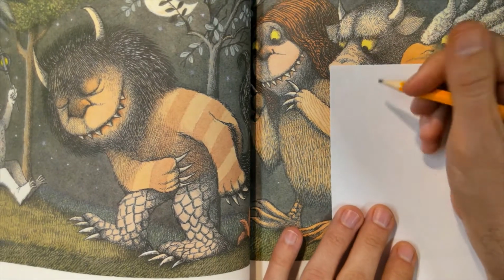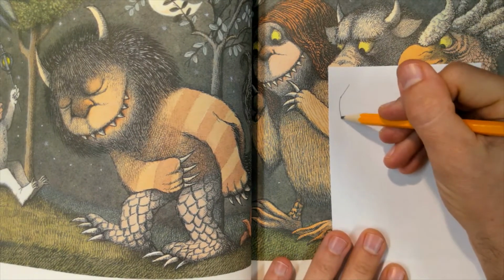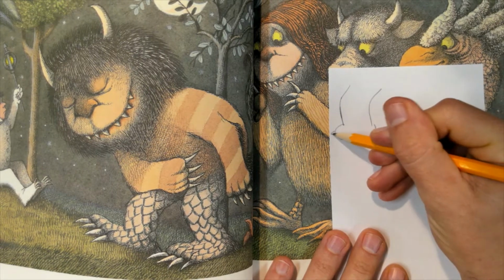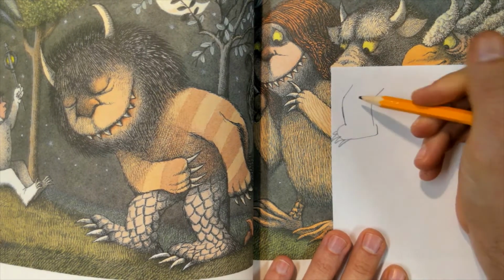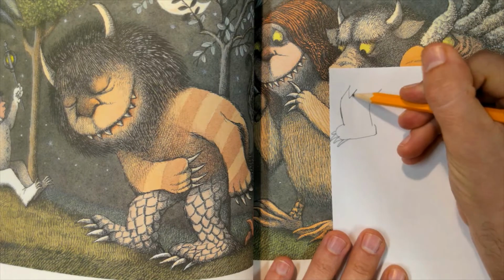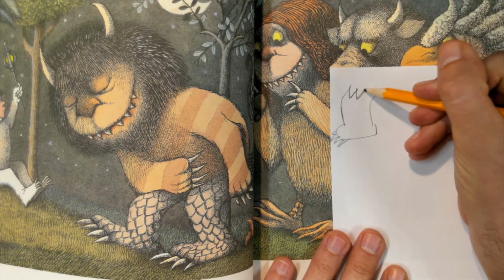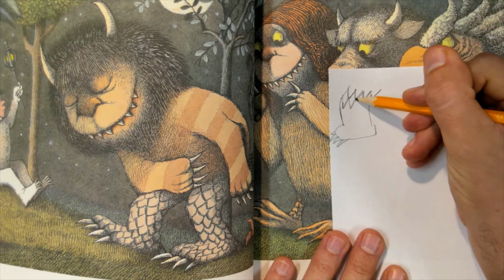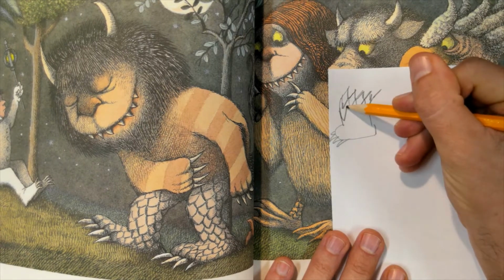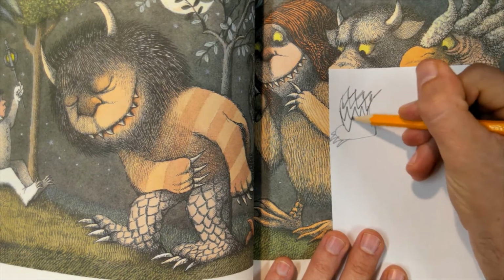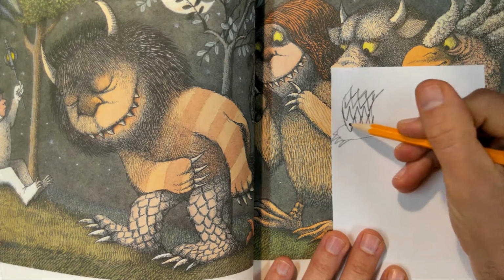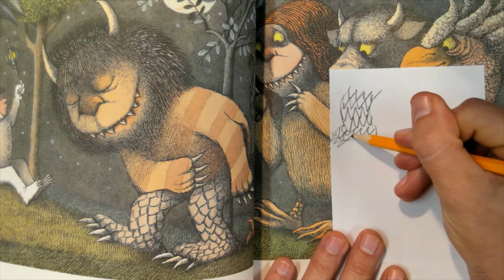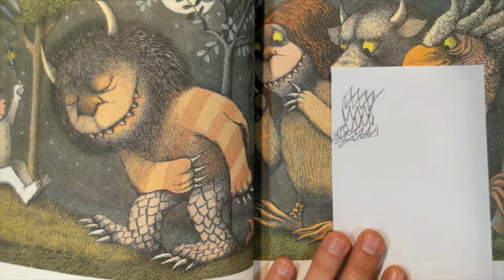And the way he did that is, I'm just going to draw a quick leg here. The way he did that is he just made some V's and he just connected them. And that is how he got the texture for that monster's legs. It's kind of a rough, scaly texture.